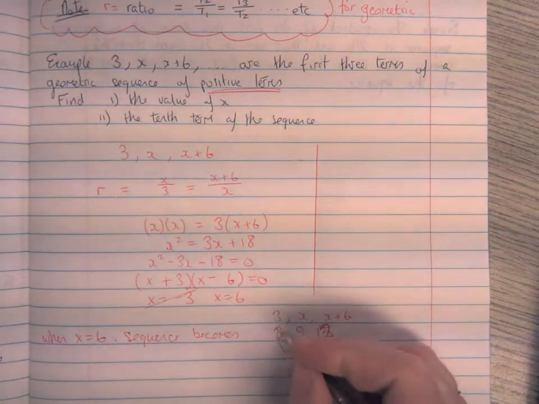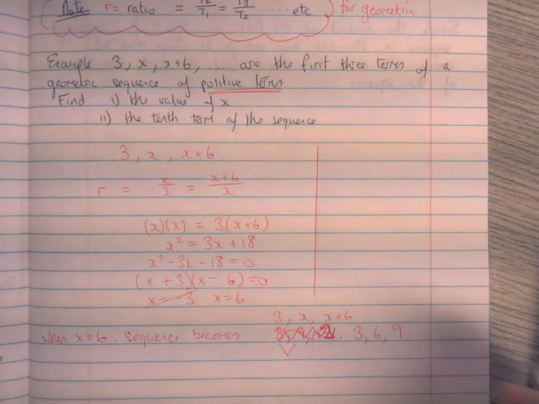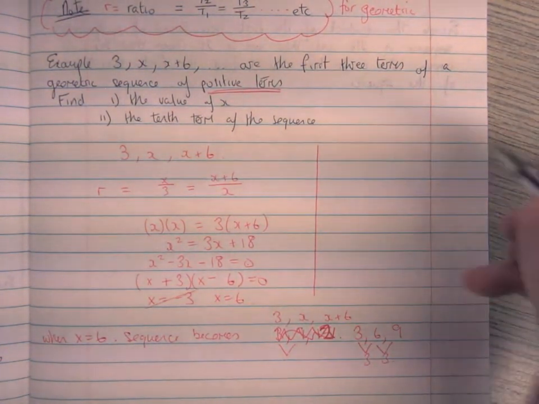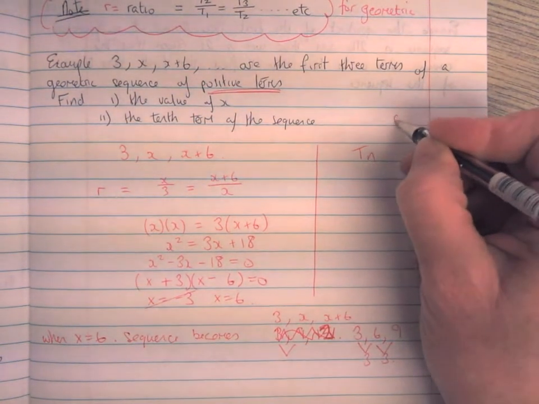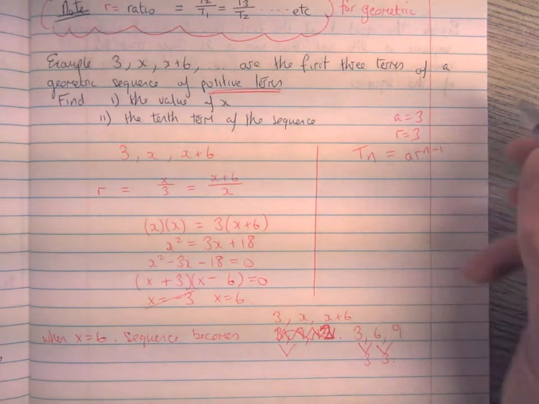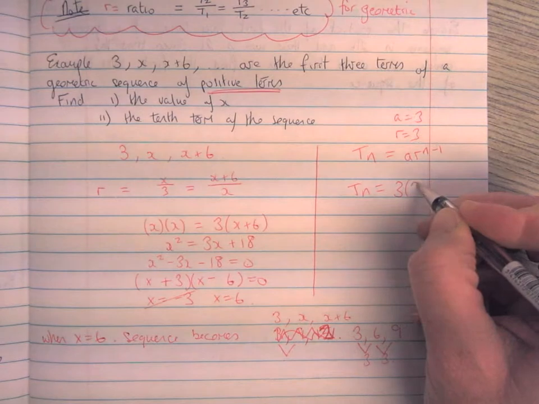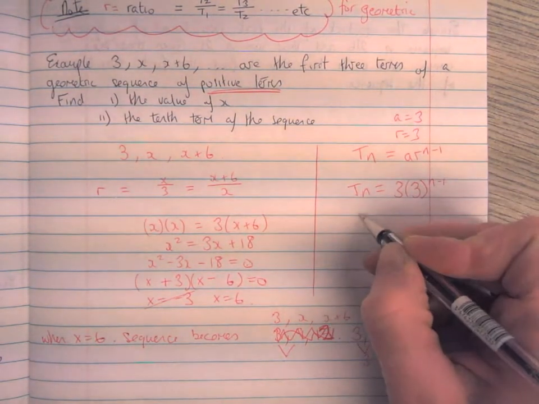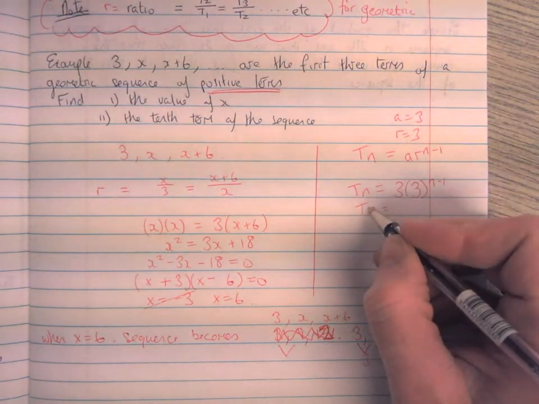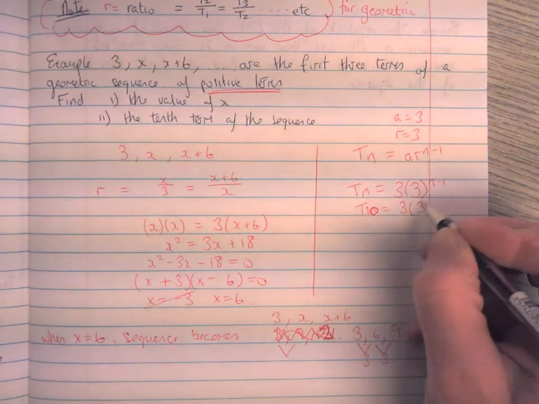Oh, sorry, I'm filling this in wrong. I'm going too far. So 3, 6, and then 9. Yeah. So I'm multiplying by 3. Okay, so Tn, my a is 3, my r is 3. So Tn is equal to 3 times 3 to the n minus 1. So we're looking for T10. 3 times 3 to the power of 9.